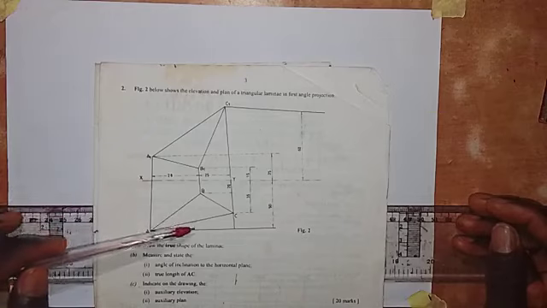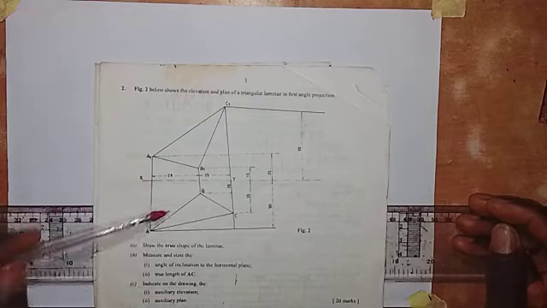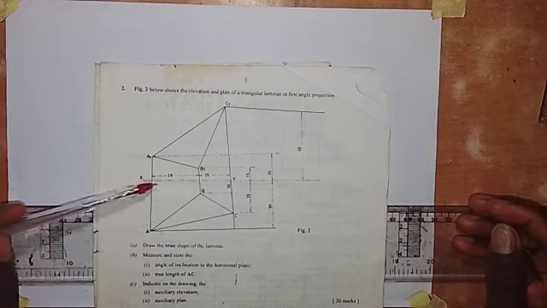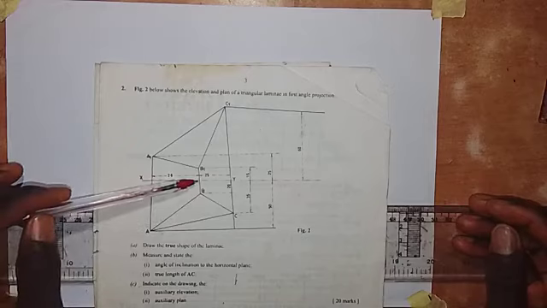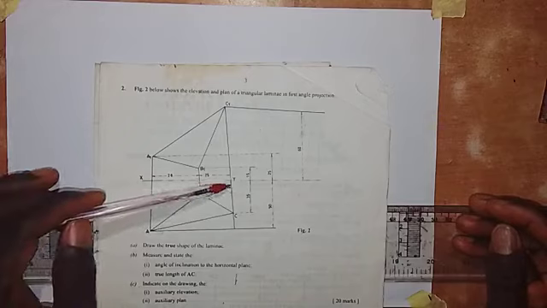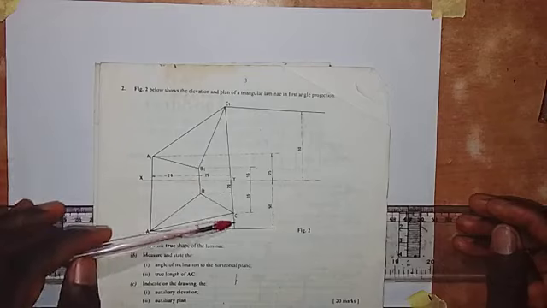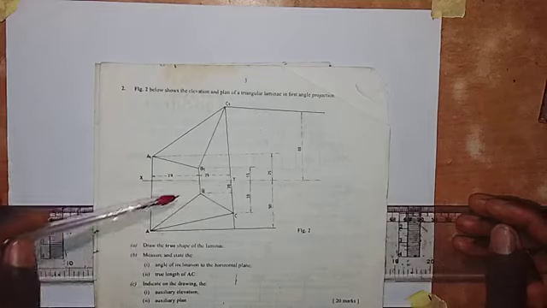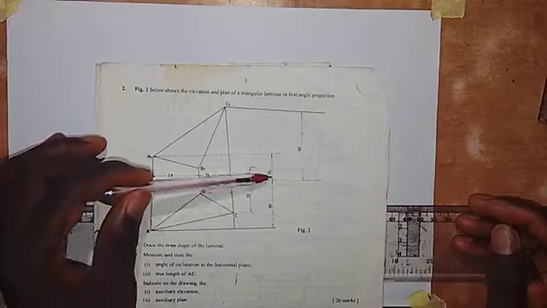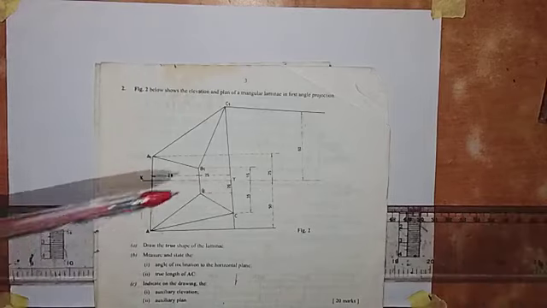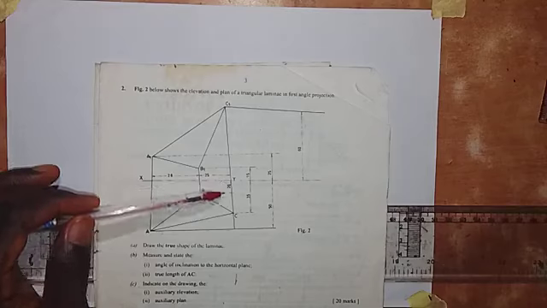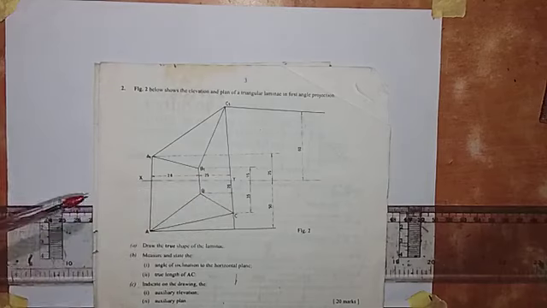Then the horizontal ones also apply to the plan that we have here. So from here to here, for point A and point B, their distance apart is still 28 millimeters, and 25 from here to here for both B and C. Then for the plan, the distance of point A from the XY line is 50 millimeters, that of point B is 20 millimeters, and that of point C is 35 millimeters.